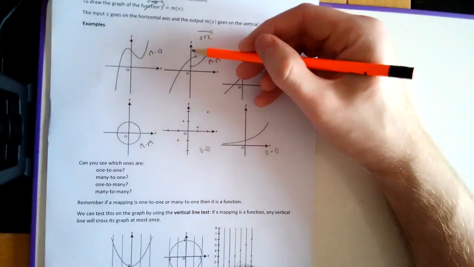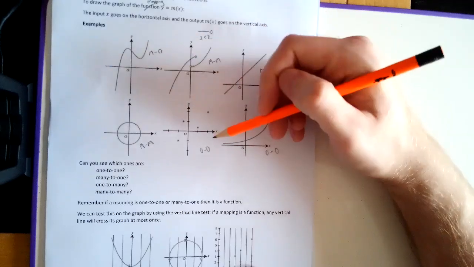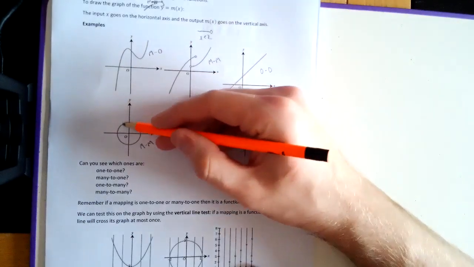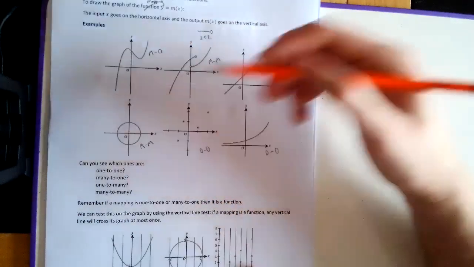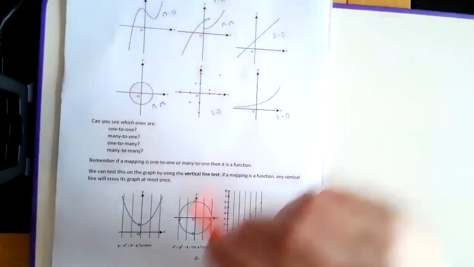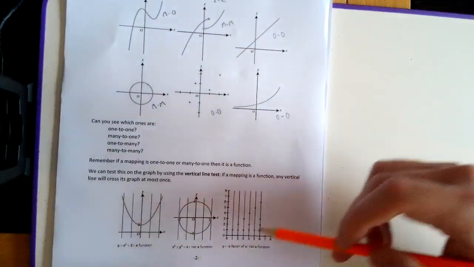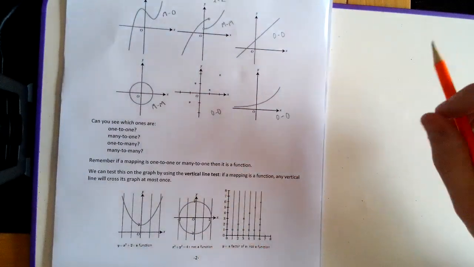Whereas if I did it here, look, if I drew a vertical line there, there'll be 2 places it crosses. So it's not a function. Here, if I draw a vertical line there, there'll be 2 places to cross. So again, it's not a function. And just a few more examples at the bottom. So this is a function. This one's not. And this one's not.